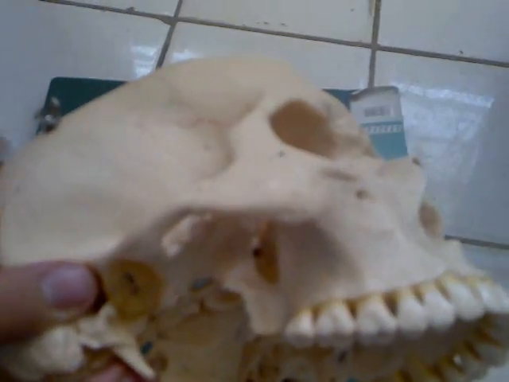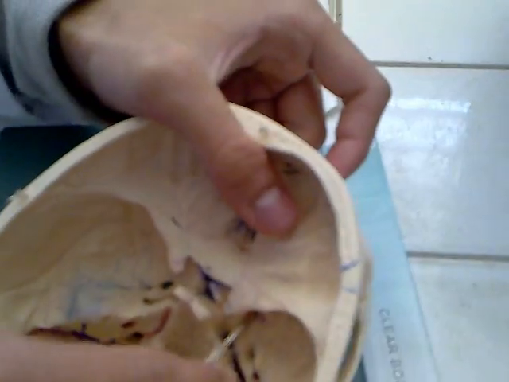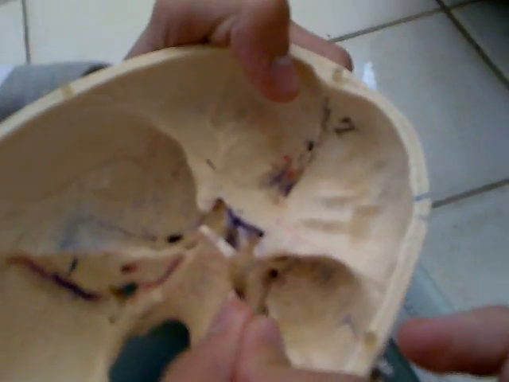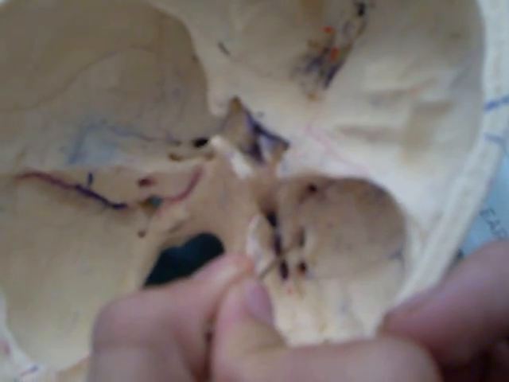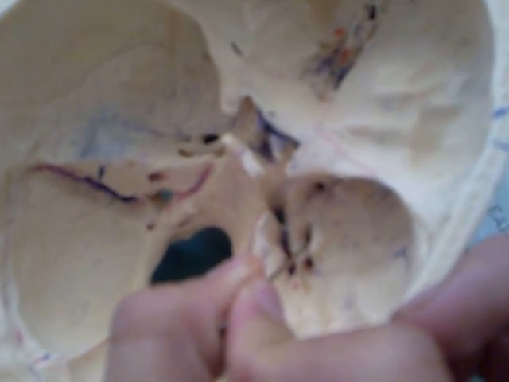So we said the foramen rotundum transmits the maxillary division of the trigeminal nerve. Just behind the foramen rotundum, there is the foramen ovale. It is oval shaped, and this one is round shaped. The foramen ovale transmits three structures, the most important of which is the mandibular division of the trigeminal nerve.